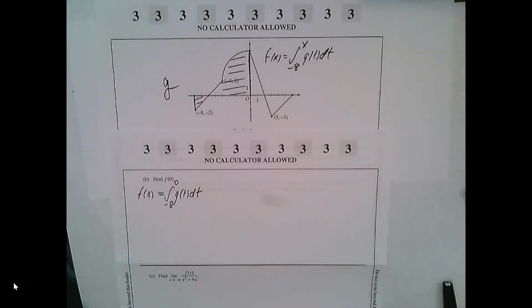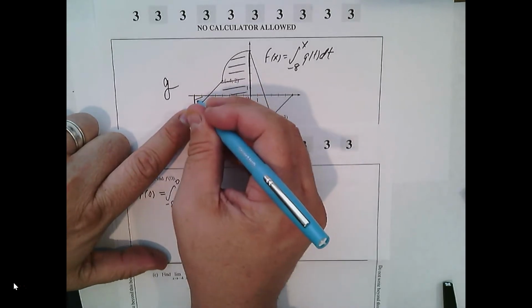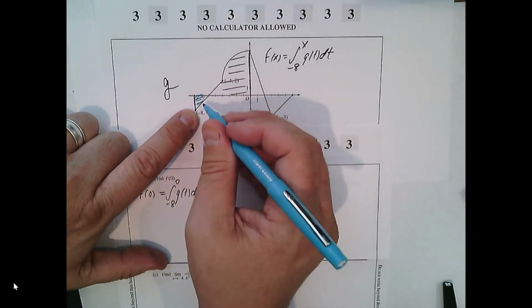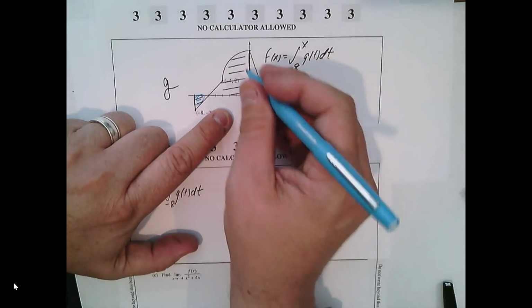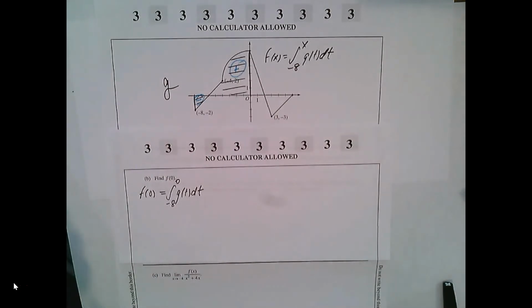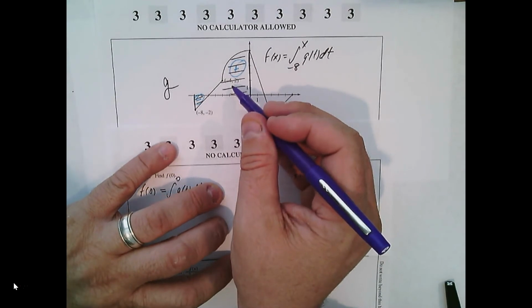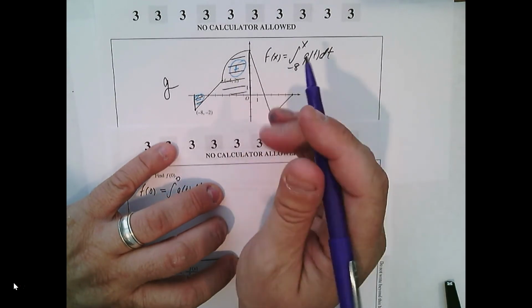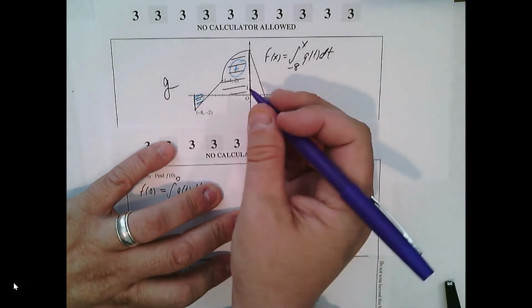Let's look at what we've got here. I've got this triangle that's below the x-axis. Areas below the x-axis are considered negative. I've got this region over here that's all above the x-axis, so that area is positive, but it's not a shape that I know. What you can do is turn this into more basic geometric figures by drawing some auxiliary lines.